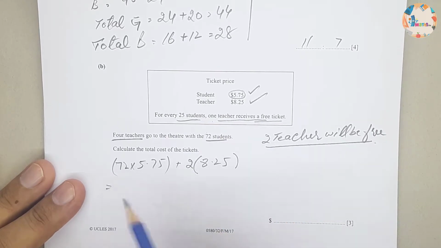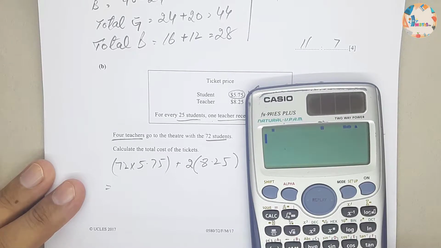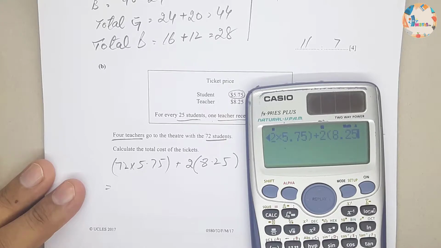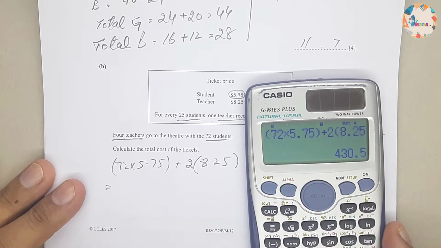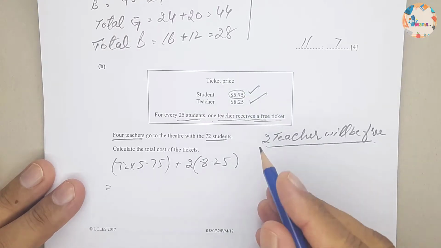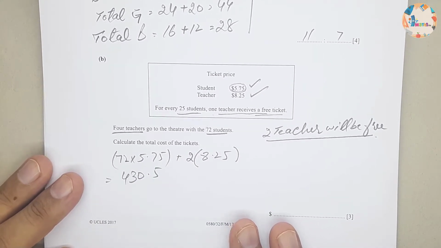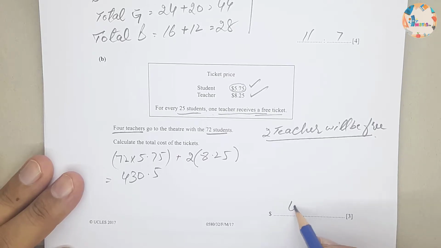And now we can calculate this one, 72 into 5.75 plus 2 into 8.25, and this simplifies to 430.5. This is the amount which they have to pay, 430.5.